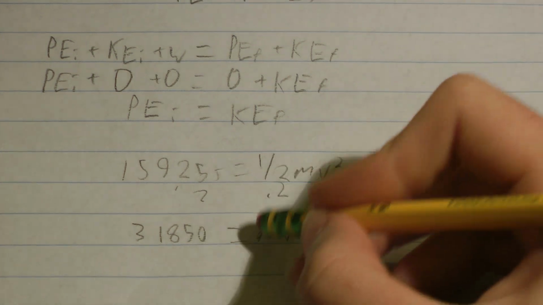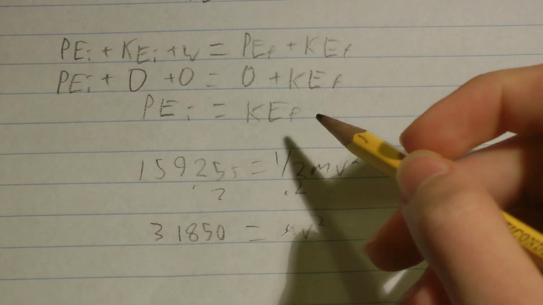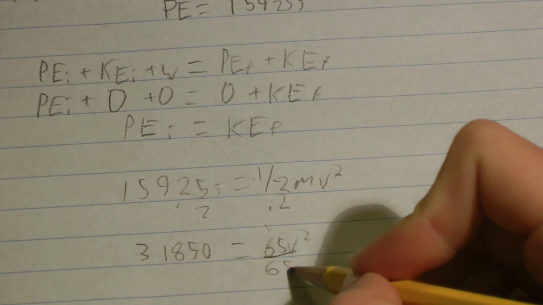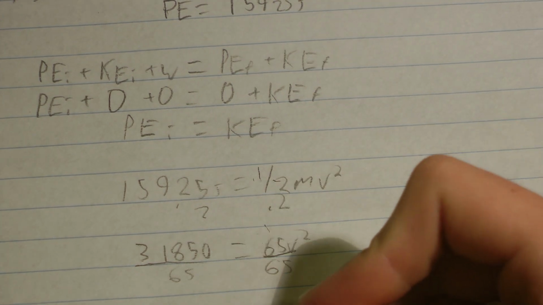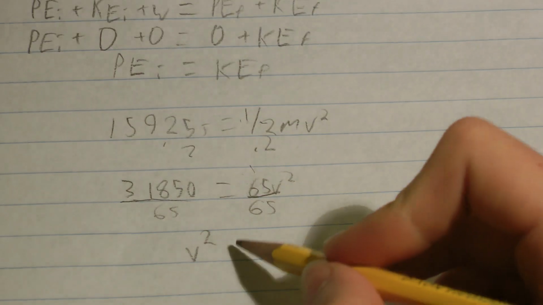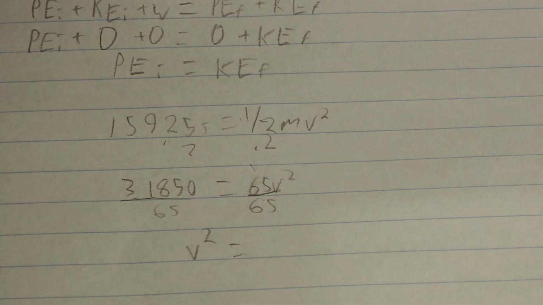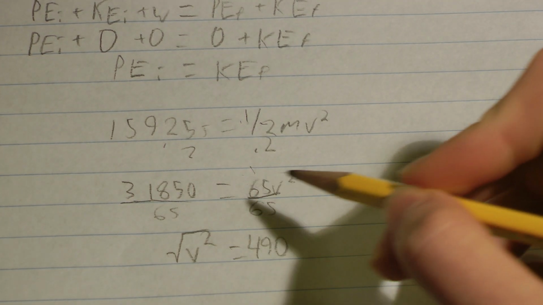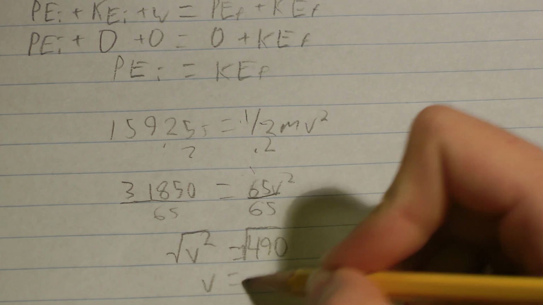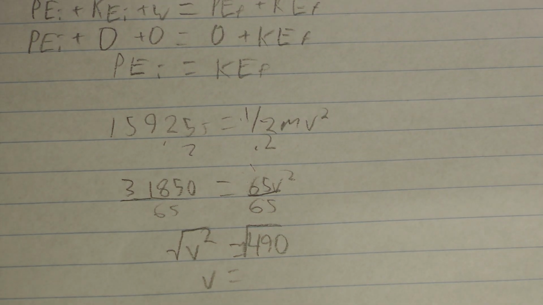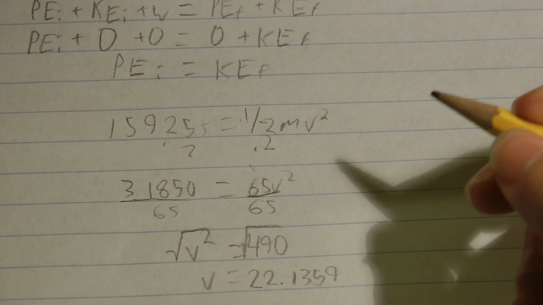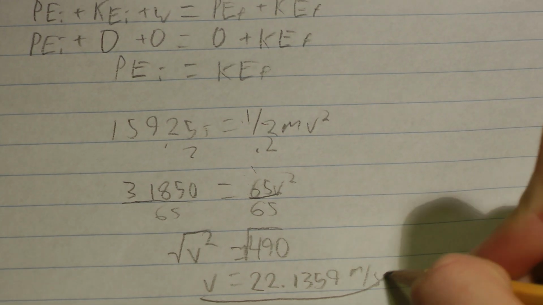Now we know that the mass for this is 65. Remember, that's a given. So then we're going to divide each side by 65, and we'll know that the velocity squared is equal to 490. Then we're going to take the square root of each side. When you take the square root of 490, you get the velocity is equal to about 22.1359 meters per second.